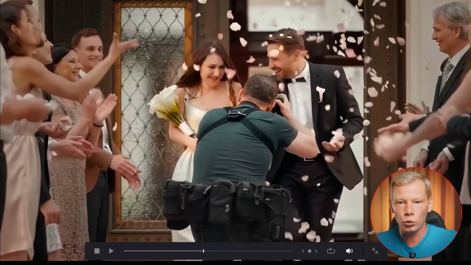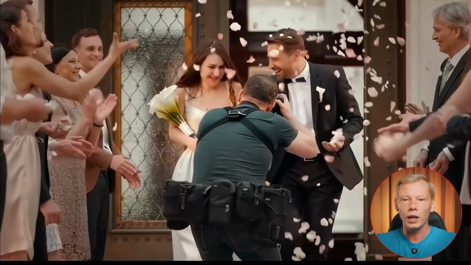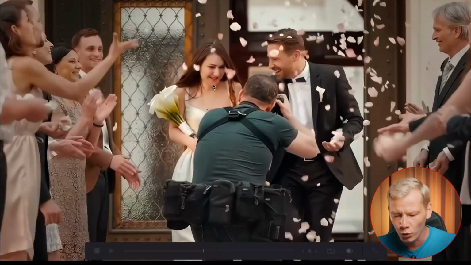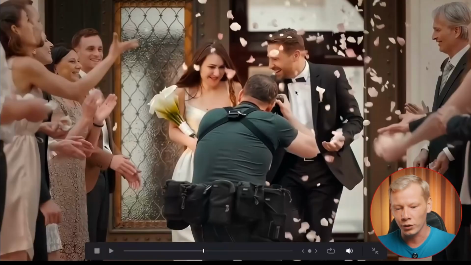The newlyweds, of course, don't realize that, in a way, a disaster is happening right now. And the shot, the clarity of the shot is lost. What's in focus? So what's in focus here? We actually have 3 people in focus, not 2, right? 1 person, 2 people, and the third is the photographer.